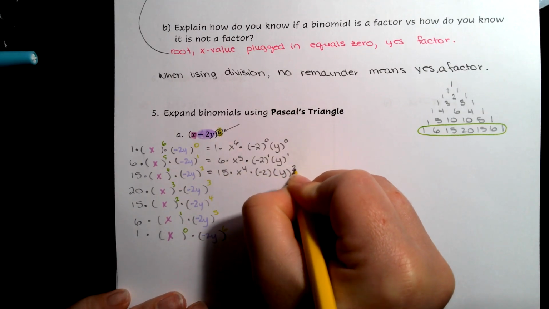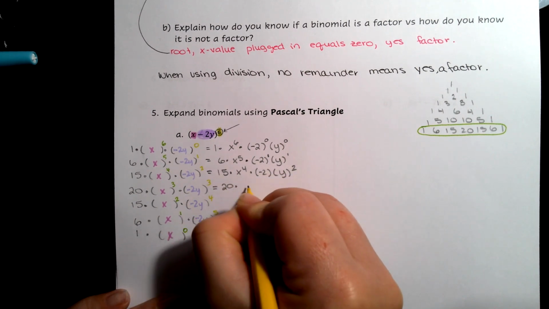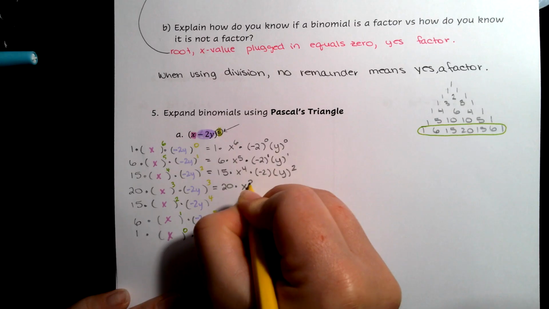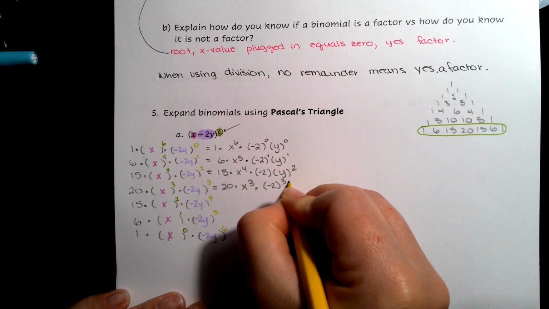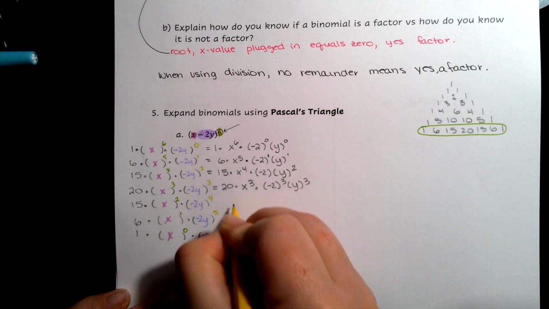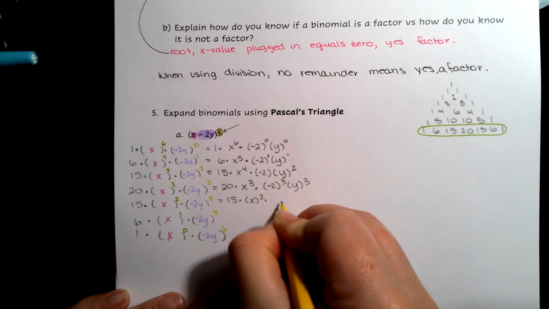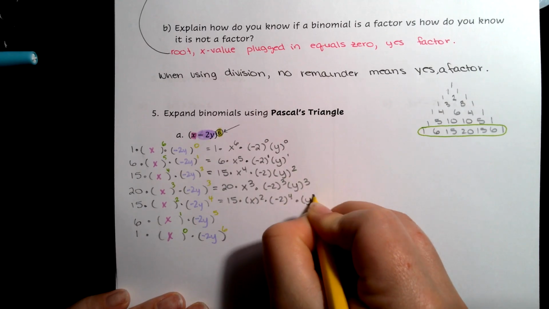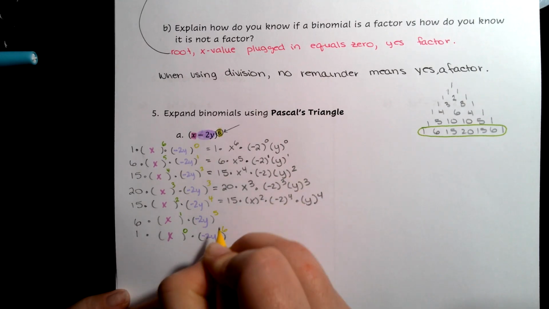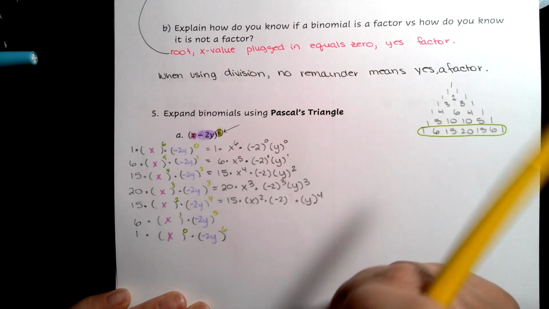And if you had multiple things next to x, then we would do the same thing for x, keeping the parentheses. But since x is just by itself, we don't need the parentheses around x. Let me go ahead and make sure I have my exponents correct.